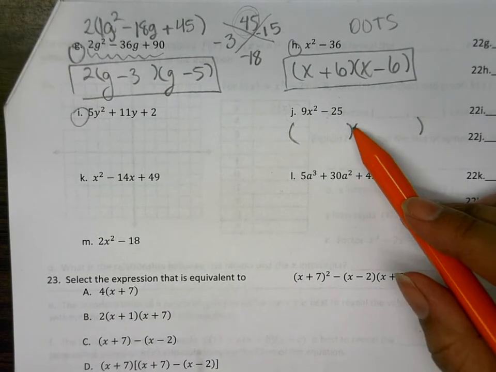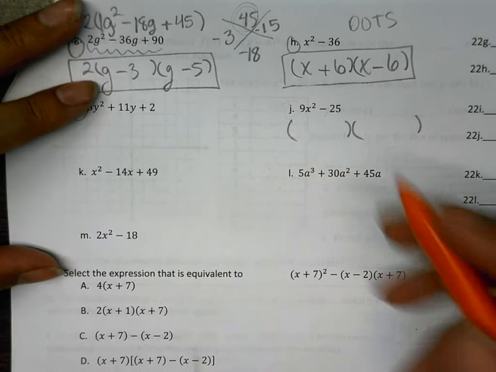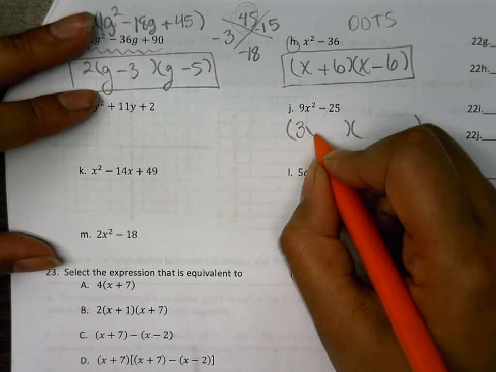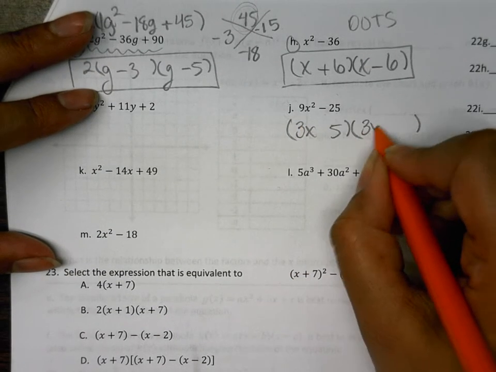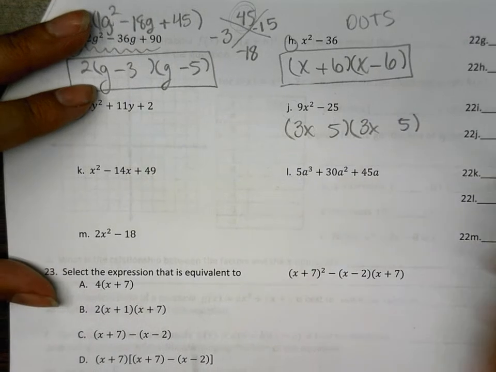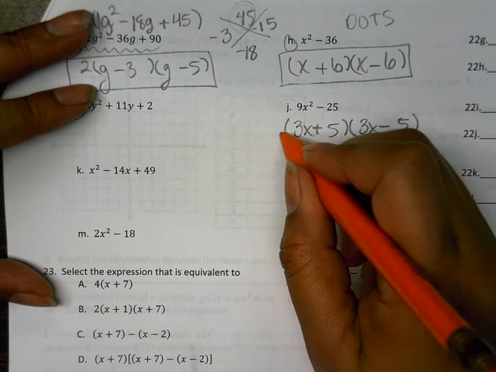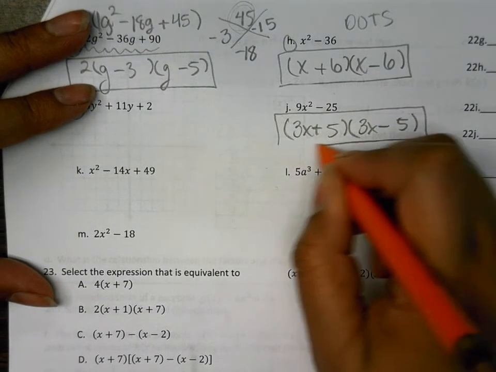So what do I put in my parentheses? 3x and 5, 3x and 5, and what are my signs? Plus and minus, or minus plus. Does the order matter? No.